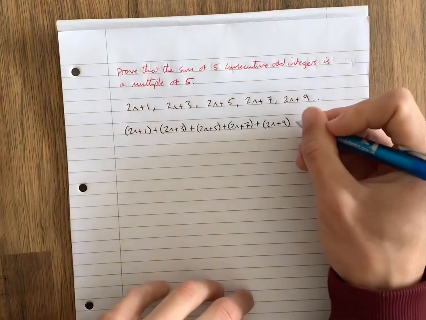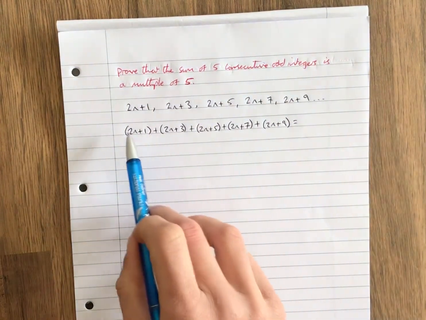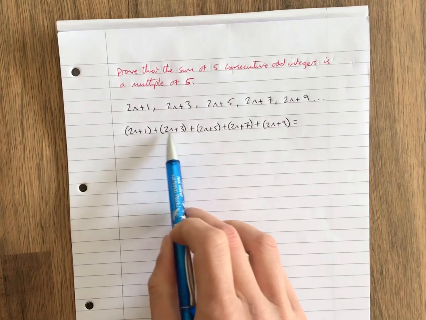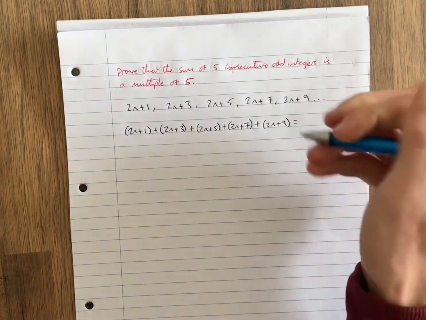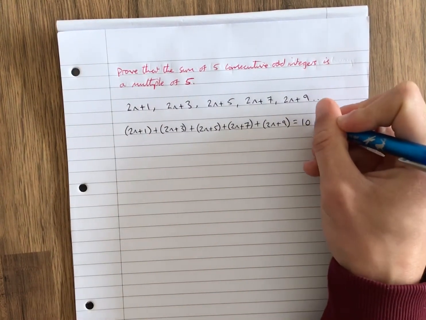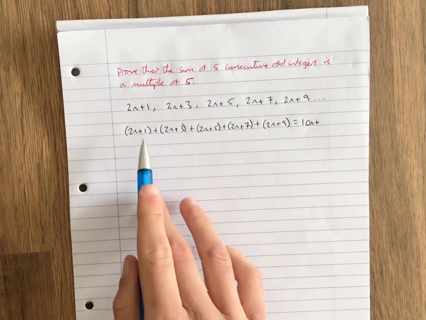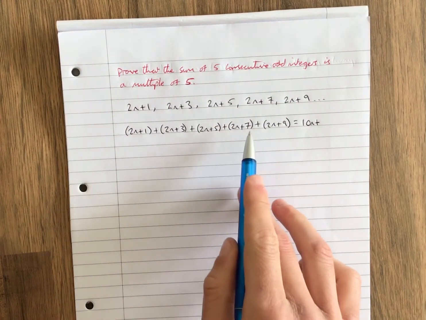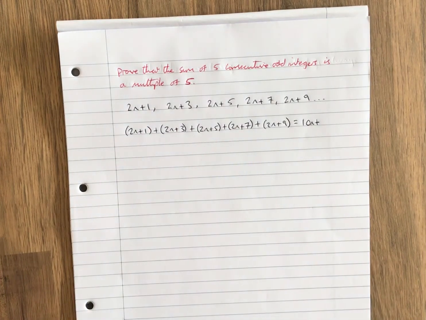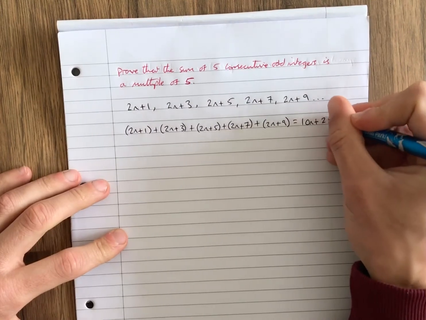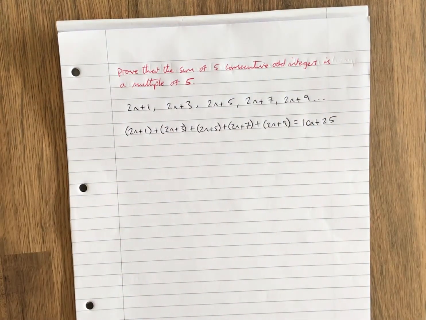Right, so if we want to now add these together, let's look at the n's first. We've got 2n plus 2n plus 2n plus 2n plus 2n, which is going to give us 10n. And then if we add together the numbers we've got here, we've got 1, add 3, add 5, add 7, add 9, which is going to give us 25. So we're left with the expression 10n plus 25.